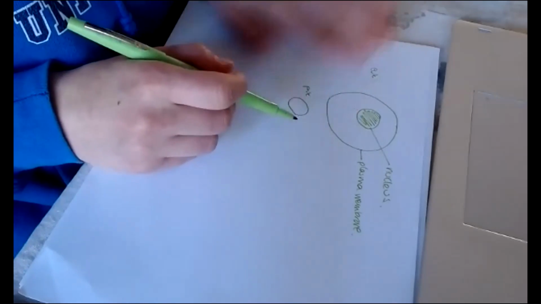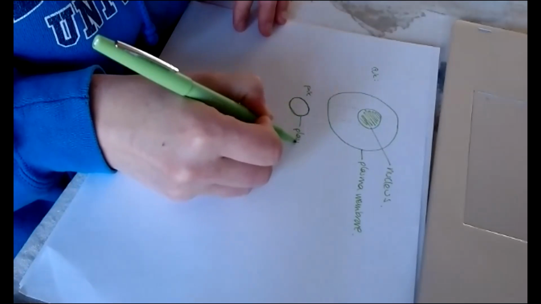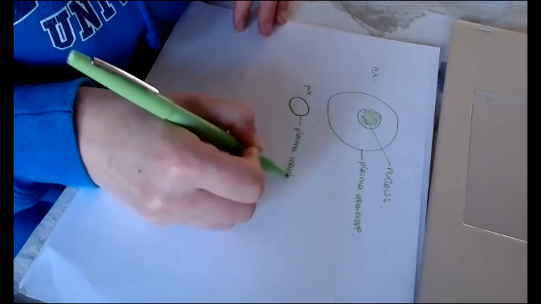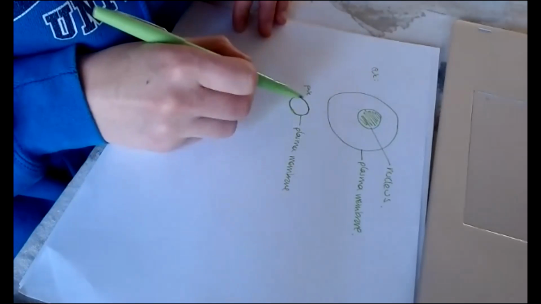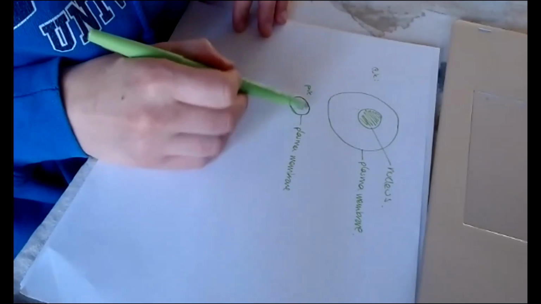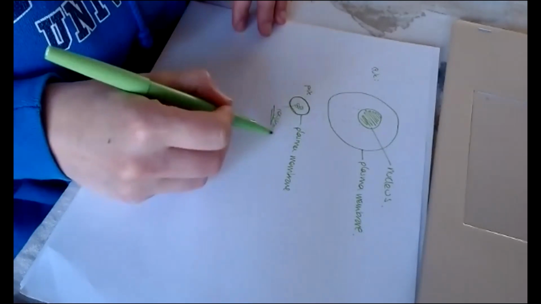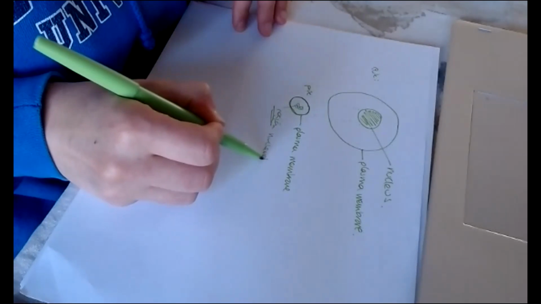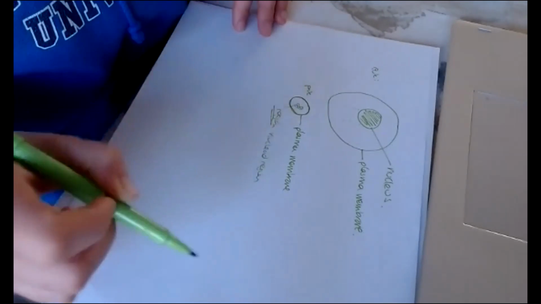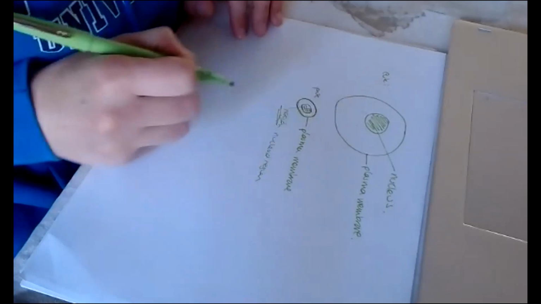So prokaryotic cells are a lot smaller. They also have a plasma membrane, but they don't have a nucleus. In fact, their DNA is just kind of floating around in that area, the region called the nucleoid region. Okay, they don't have a membrane. If I was to draw a membrane around this, see how now it's enclosed?